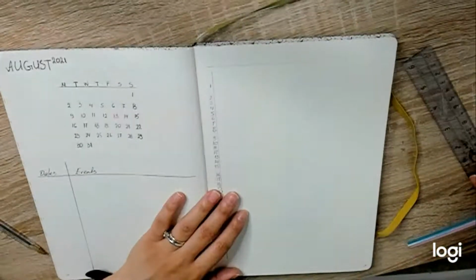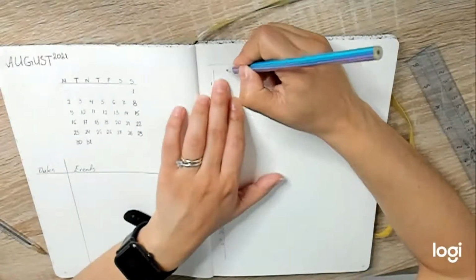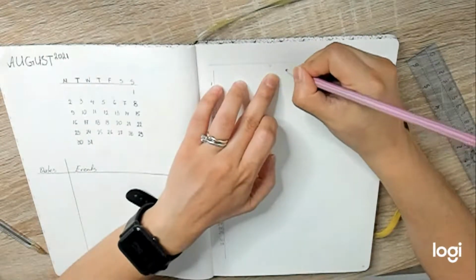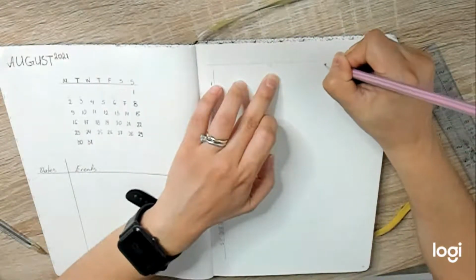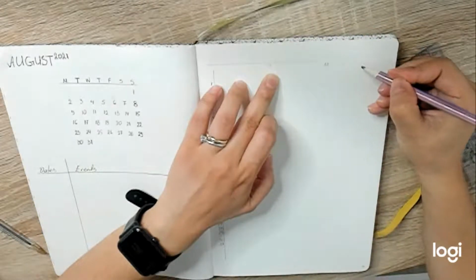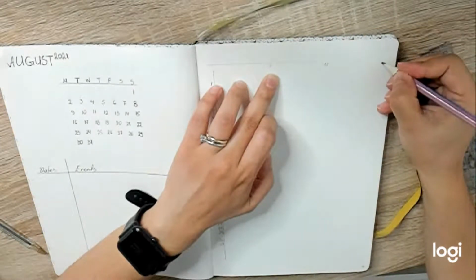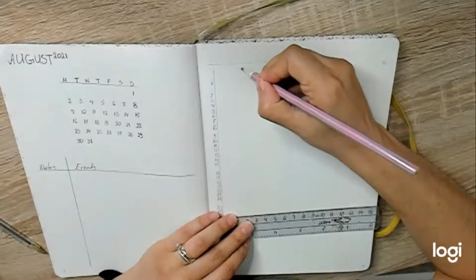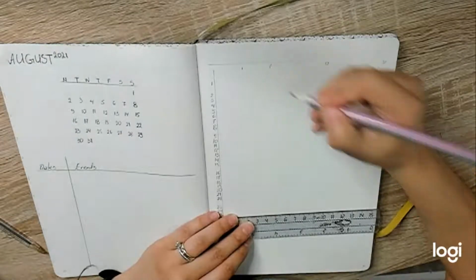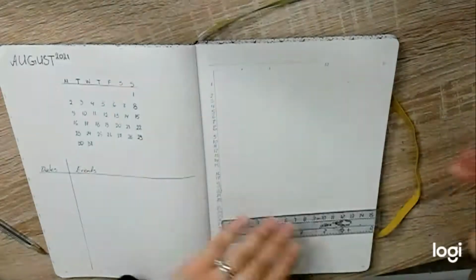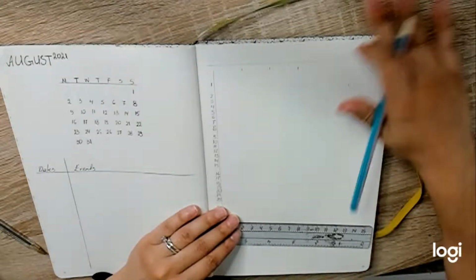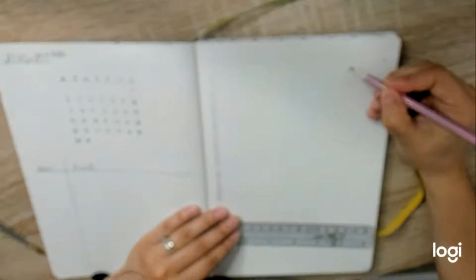So what we're going to do is, let's see, it's approximately 5 per section. So that will be here. Next one is here. 1, 2, 3, 4, 5. Okay, cool.